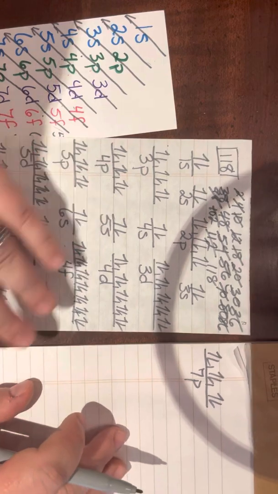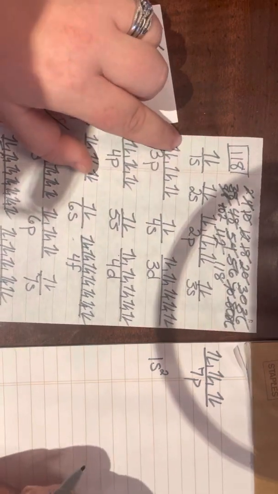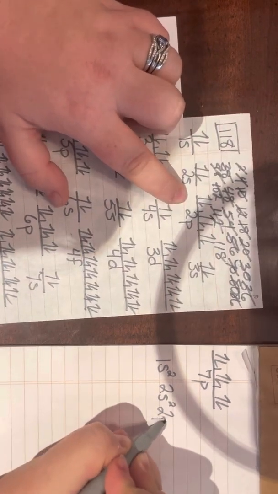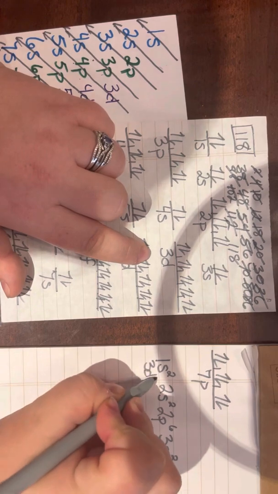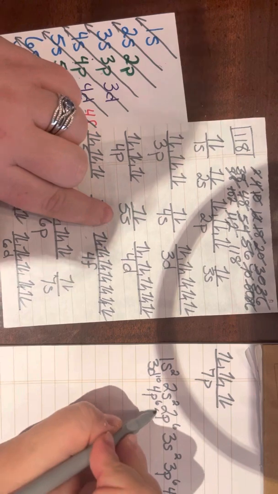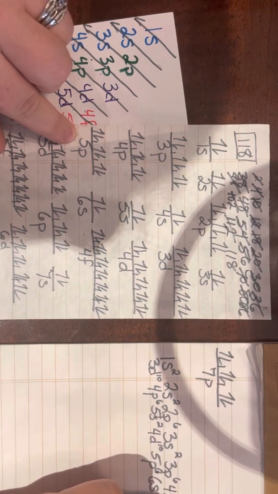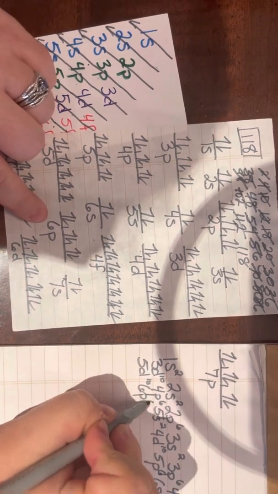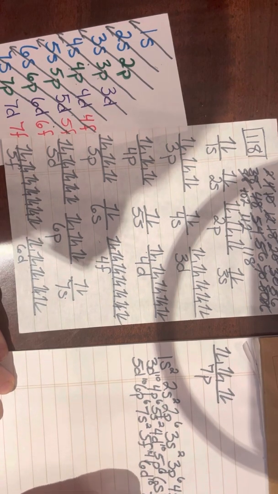For example, for element 118, sometimes we just give the principal energy level, the sublevel, and then as a superscript, state how many electrons are in that sublevel. So this would be 1s2, 2s2, 2p6, 3s2, 3p6, 4s2, 3d10, 4p6, 5s2, 4d10, 5p6, 6s2, 4f14, 5d10, 6p6, 7s2, 5f14, 6d10, 7p6.